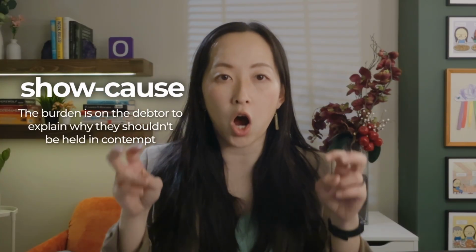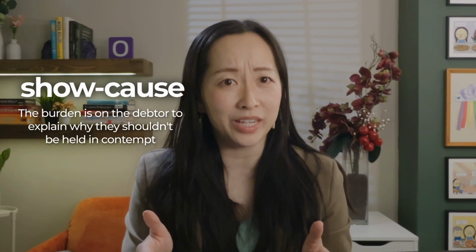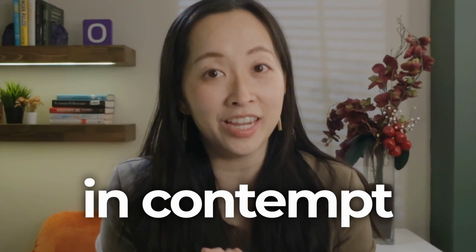Step 5, the hearing itself. If the matter does go ahead and the court takes contempt seriously, what happens at the court hearing depends on what track the debtor is on. If the debtor is there because they showed up to the examination but refused to answer questions, then the framework here is what's called show cause. That means the burden is on the debtor to explain why they shouldn't be held in contempt. If they can't give the court a good reason, the court can find them in contempt.